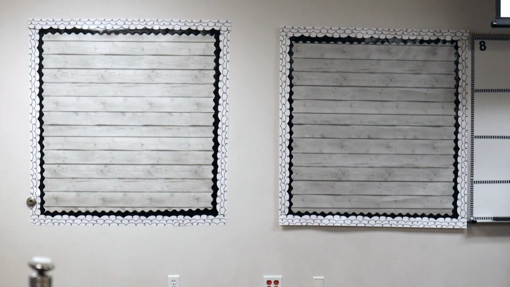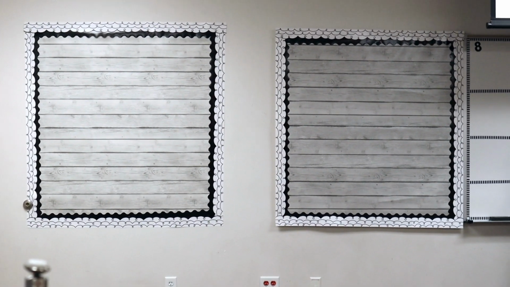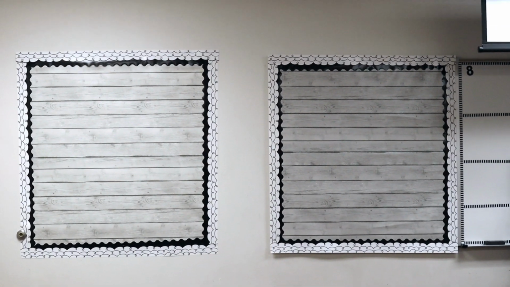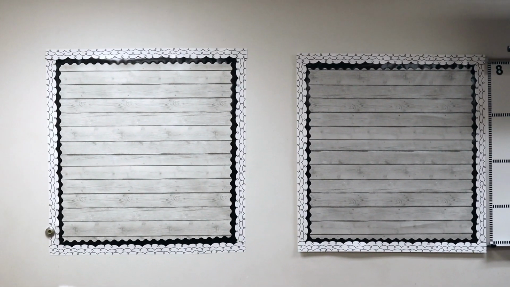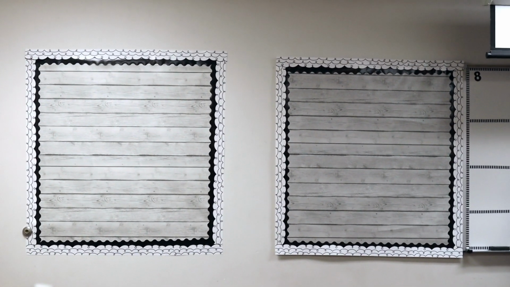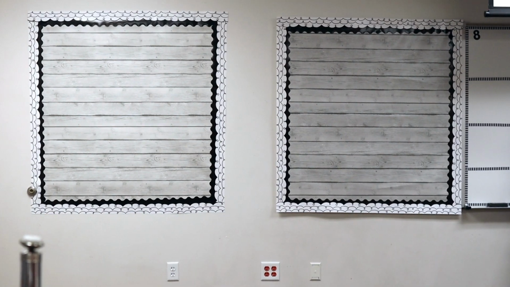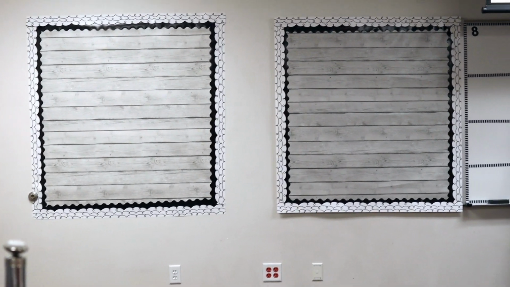Okay, so those two bulletin boards are done. This one is higher, but it'll be fine. We'll survive. I was hoping adding the second border would even them out, but it's not. But I'm really liking it. I think that border goes really well. I'm excited.